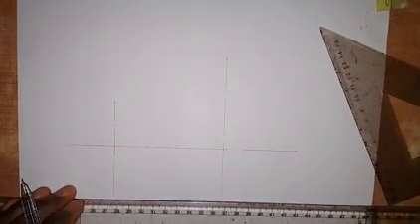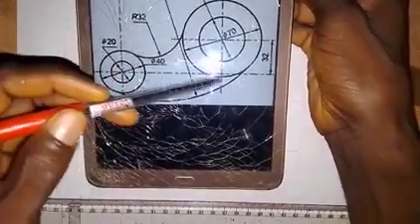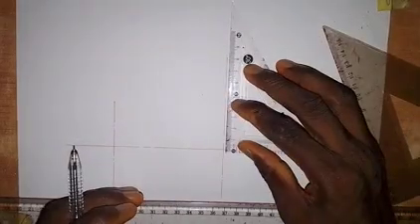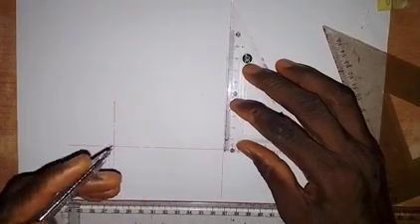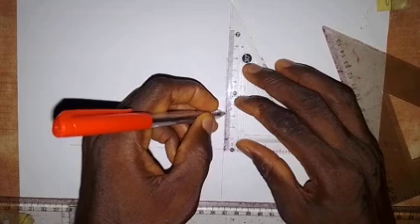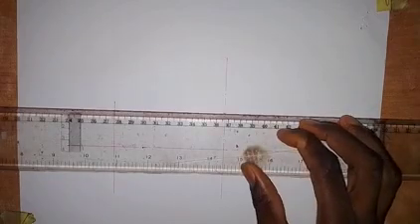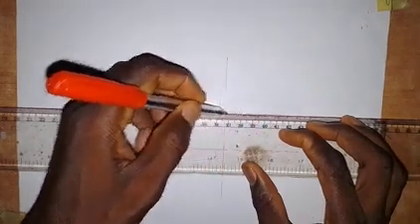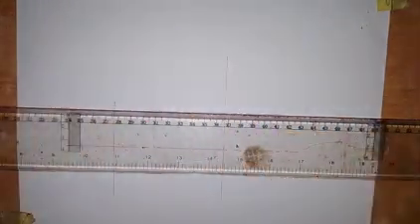Now to draw this center line, we have to take a measurement. To draw this one, we take 32 millimeters up. So 32 millimeters from here. So this is 32. Here I have 32 millimeters. Okay, so I will draw a horizontal center line at this point. Alright, so we have this now.